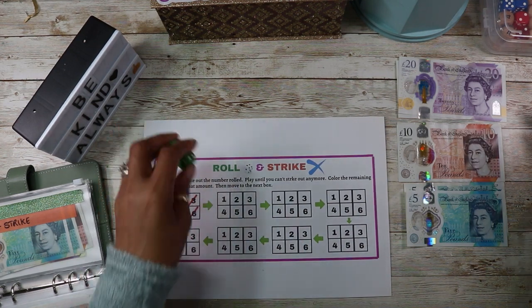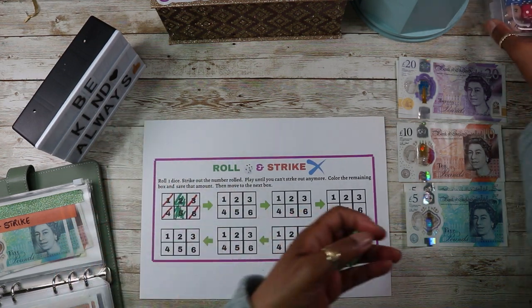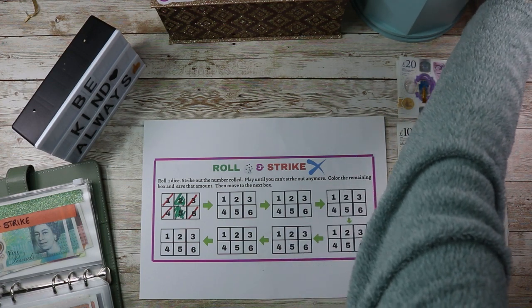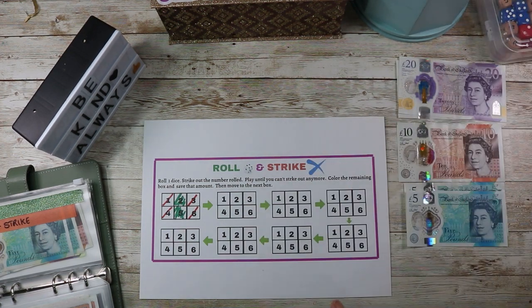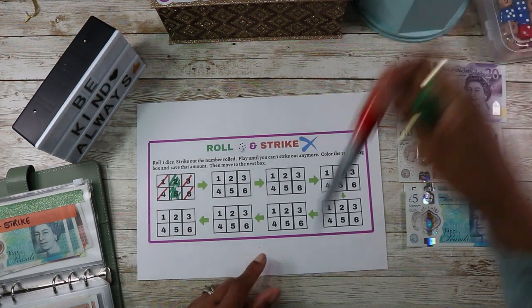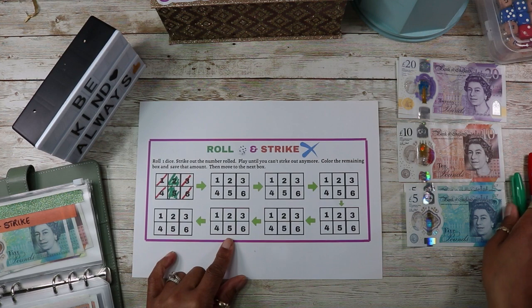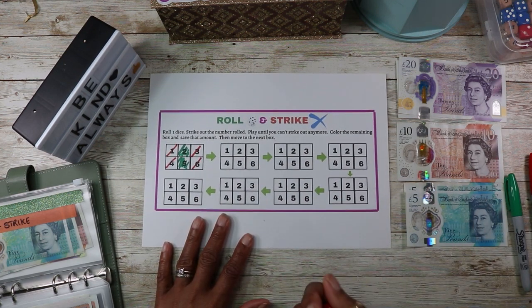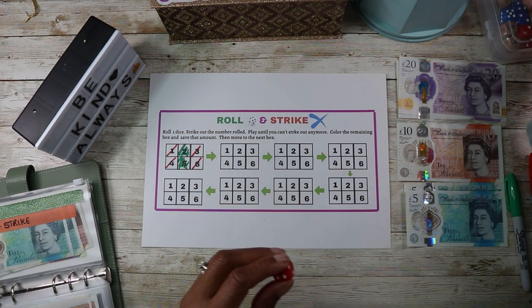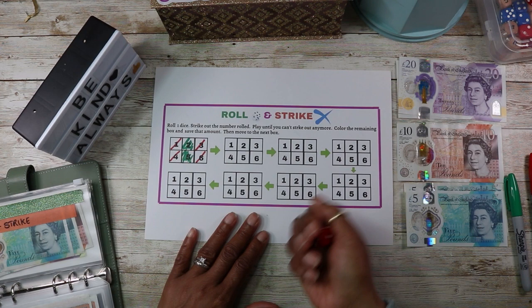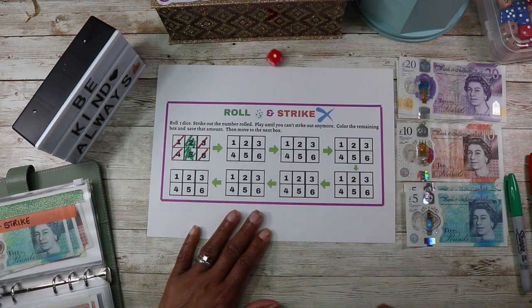Roll and strike. Let's do reds for roll and strike. Oh my goodness. Let's get the colours out. So we're going in that direction to the right. And I only need one dice, so I always forget. Just the one dice. And let's do this. 1.